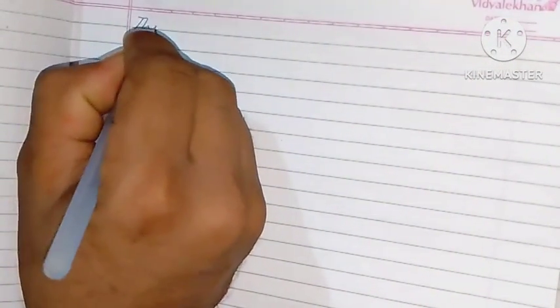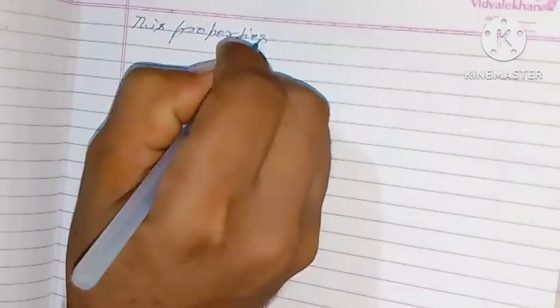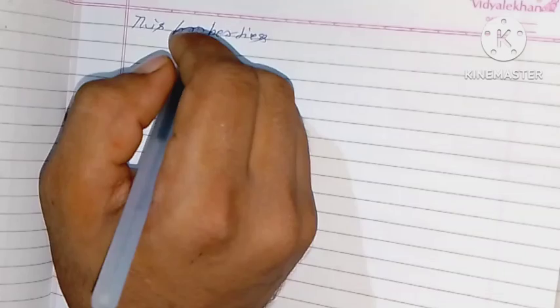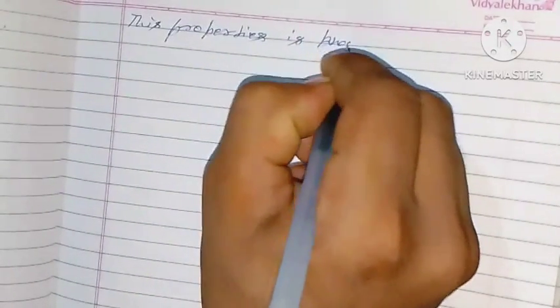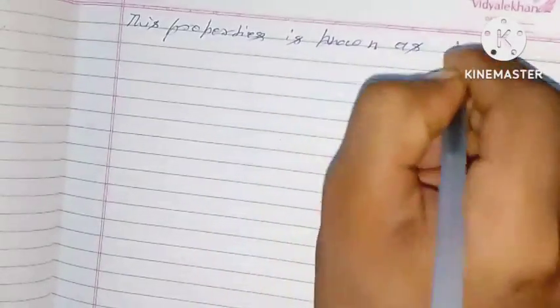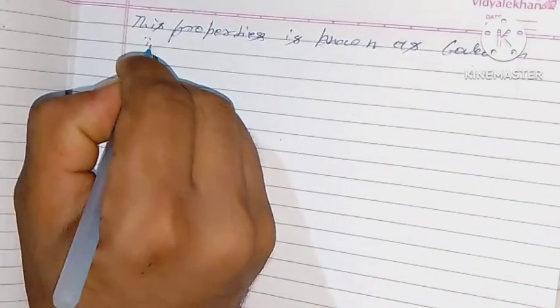This property is known as Galilean transformation invariance.